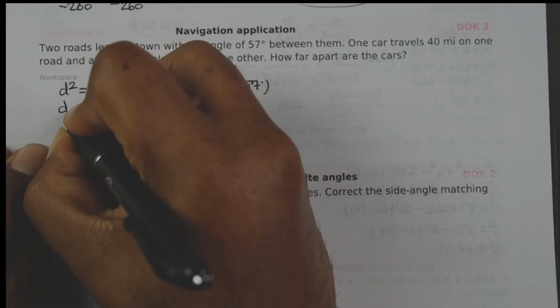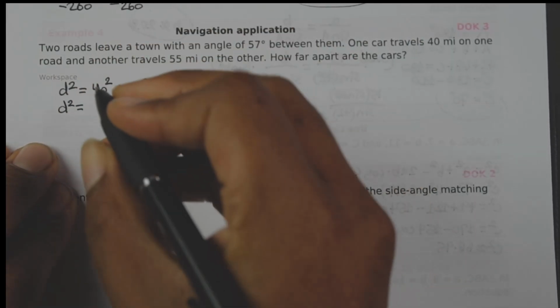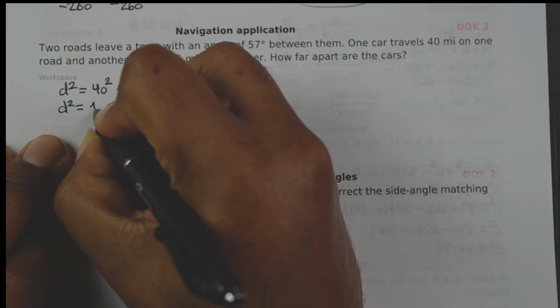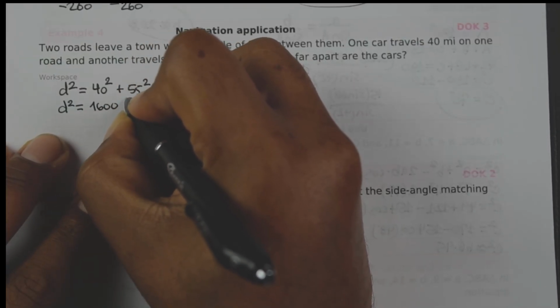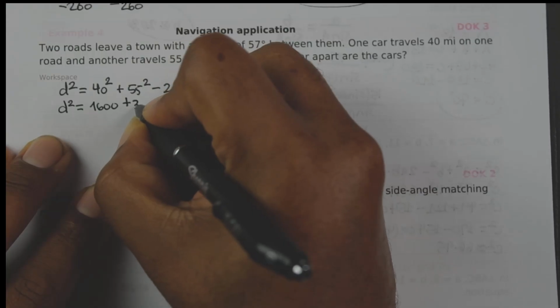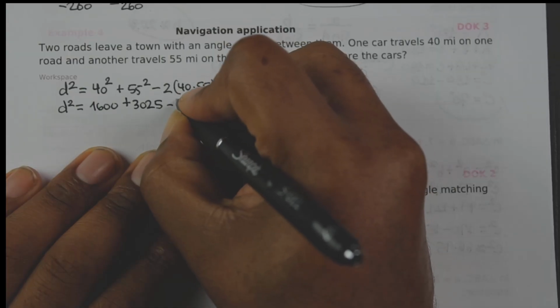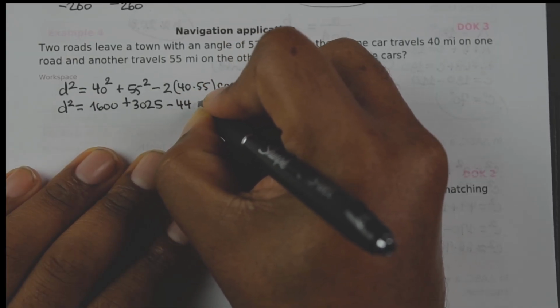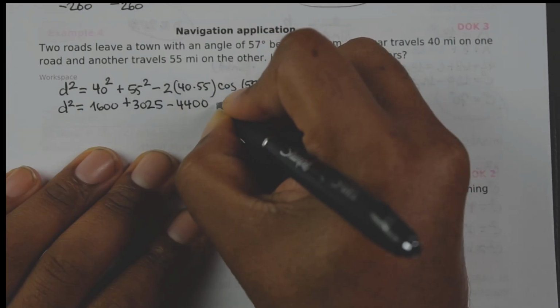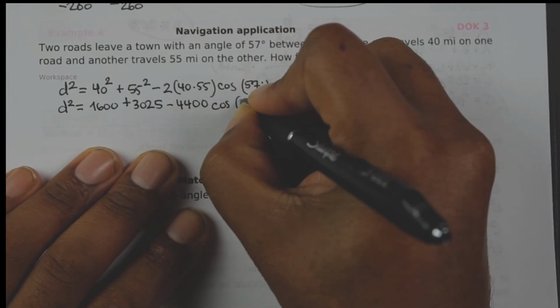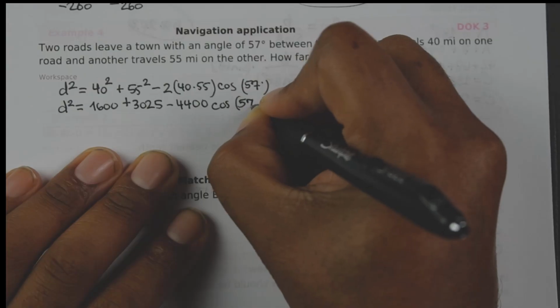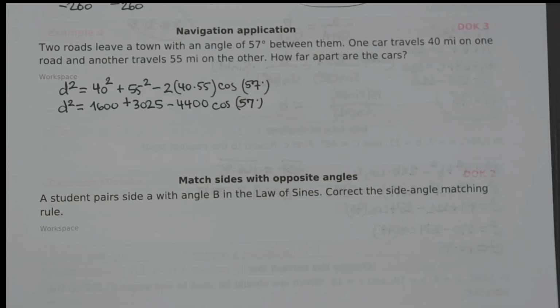So we have d squared equals 1600 plus 3025 minus, okay.